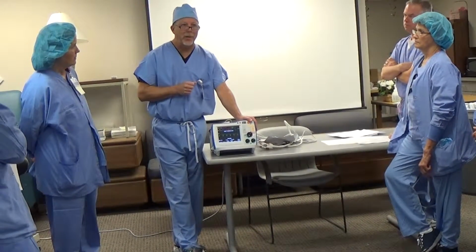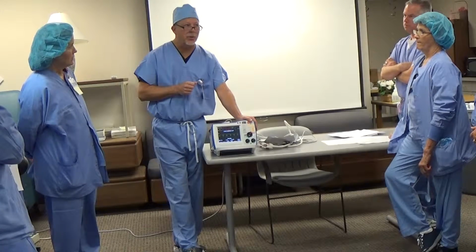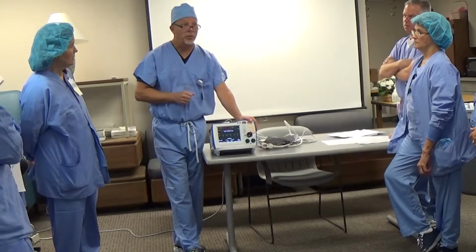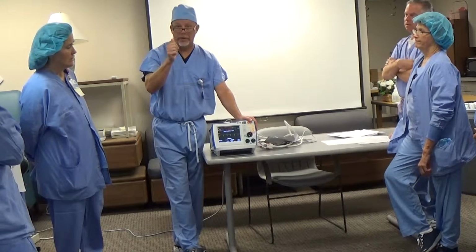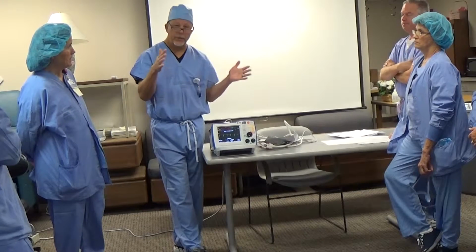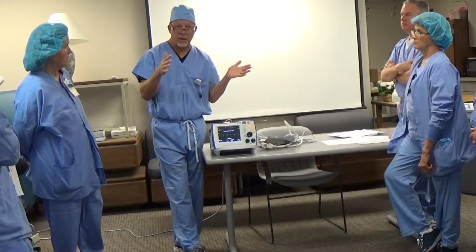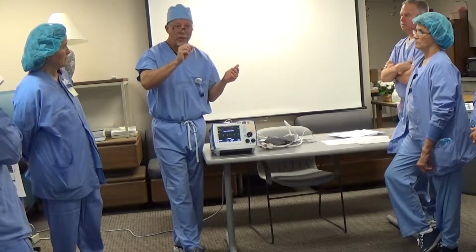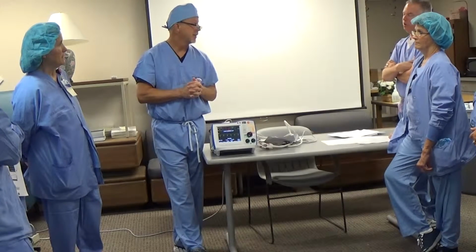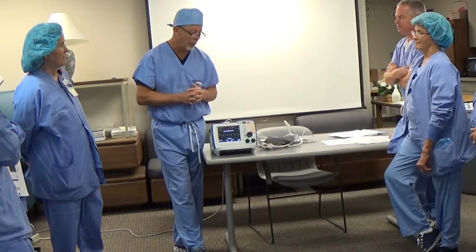Anybody got any idea what output we would use to start somebody pacing? Whatever mA will catch. You turn the mA dial until they capture, that's right, and then go a little bit farther, 20 or so above. Generally it's between 40 and 60, if I remember correctly, where it starts to capture. After you capture, you just tweak it. They'll start jumping, it's kinda weird.